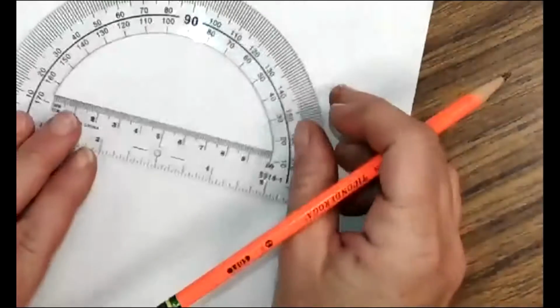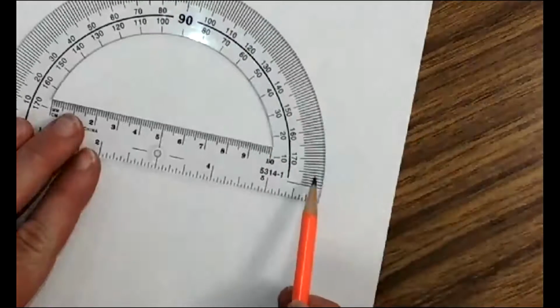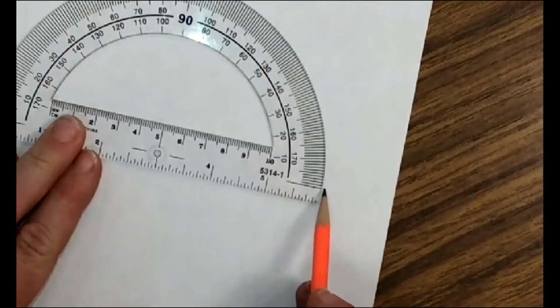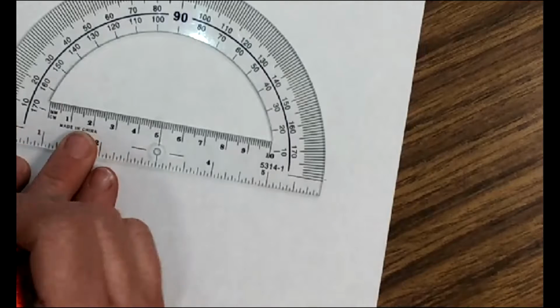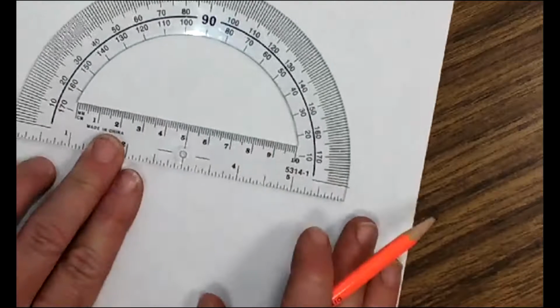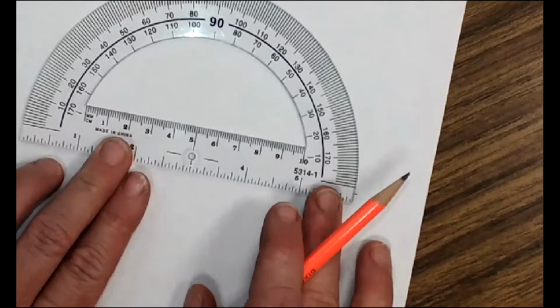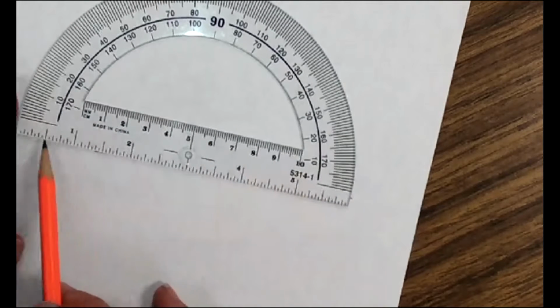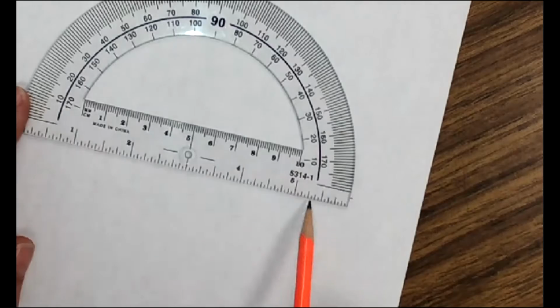All right, so that is so cool. We're going to take a look here. I have a piece of paper, and I have a protractor, and I have a pencil. So we're going to just look at this a little closer. So you see all the little lines out here? They represent degrees. Each line is 1 degree. So from here, clear around to here, there's actually 180 of those little lines. Okay, you notice there is a ruler in here for centimeters and a ruler for inches, which can be helpful.